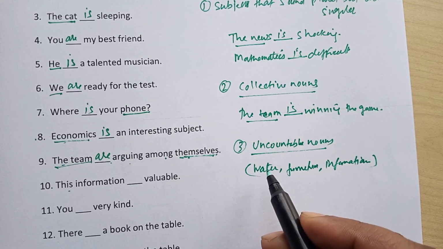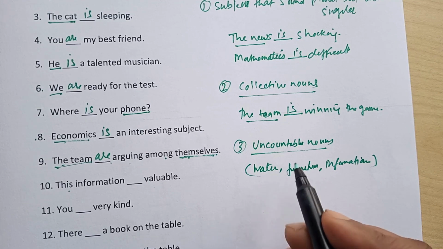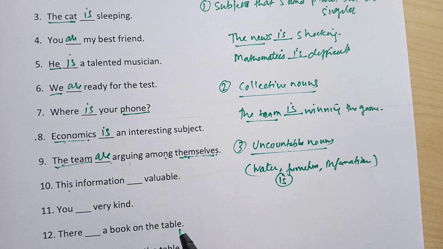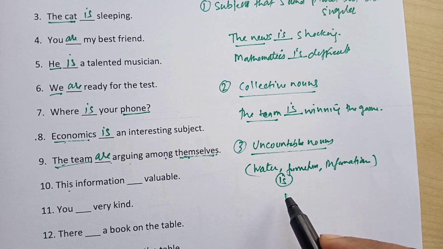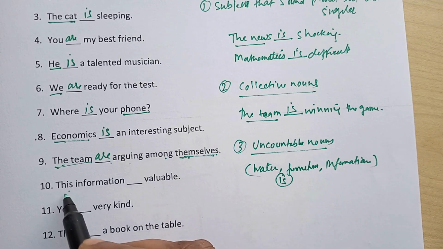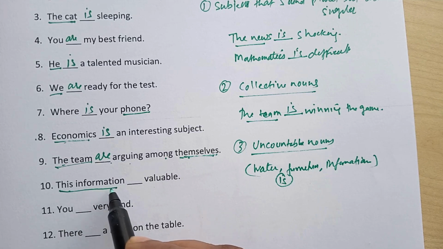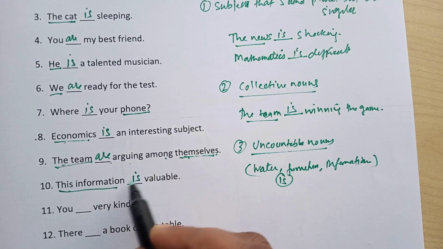Okay, we always treat them as a singular and will always use "is" in such a case. So let's say, the furniture is very old. Here we have an example: this information is valuable.